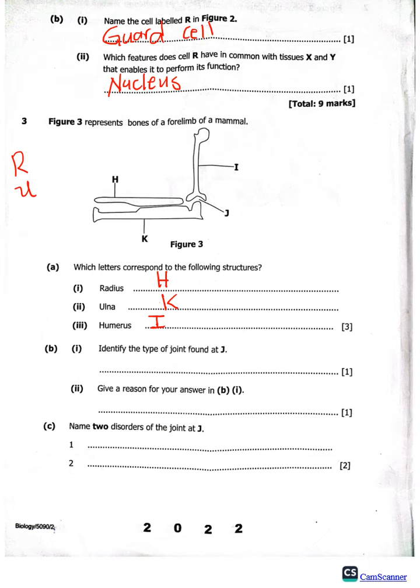Now for question B, identify the type of joint found at J. So this point here. The joint that is found at J is a hinge joint. Now if you want to specify, this is an elbow joint. Now I'll give a reason for the answer. The reason why it is known as a hinge joint is because it allows movement in one plane only.